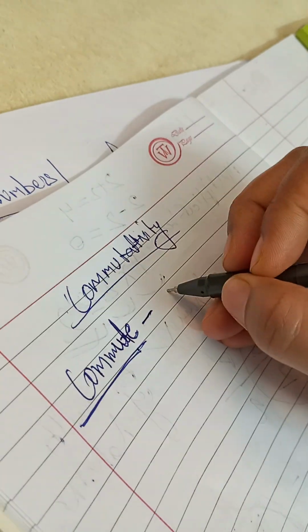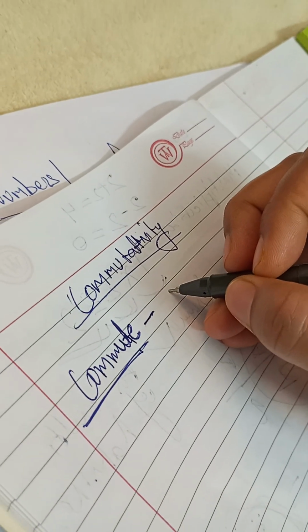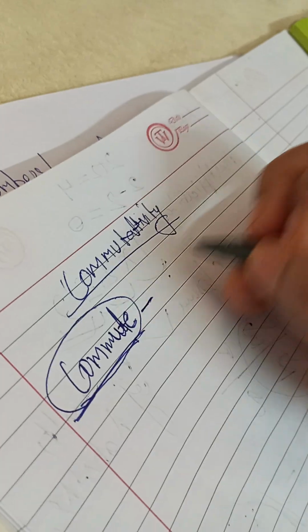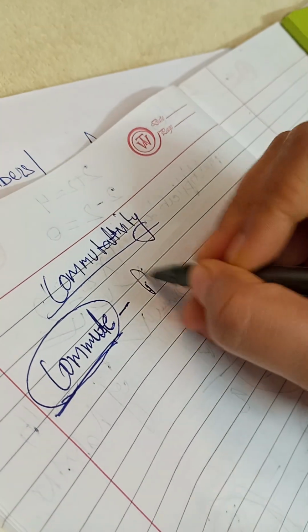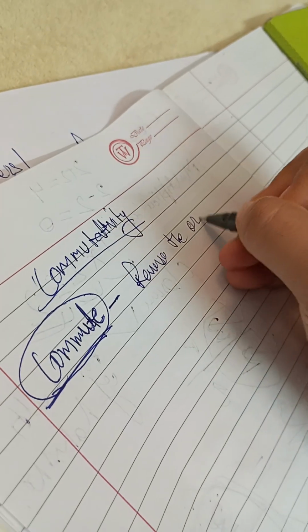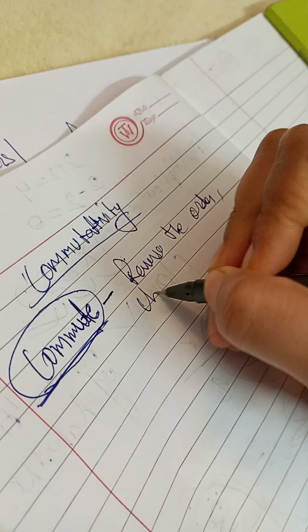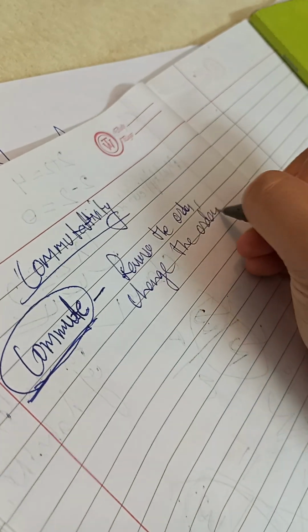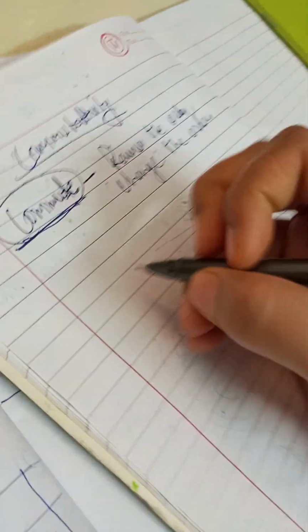From this word, commutativity or the commutative property has been derived. What is the meaning of this commute? To reverse the order, change the order. So what do you understand by this commute?